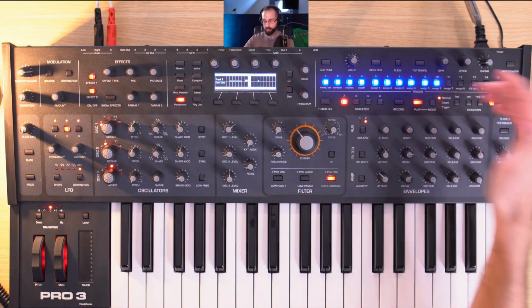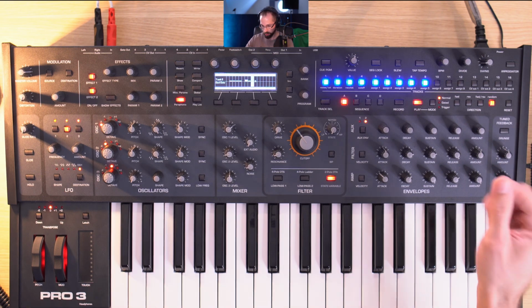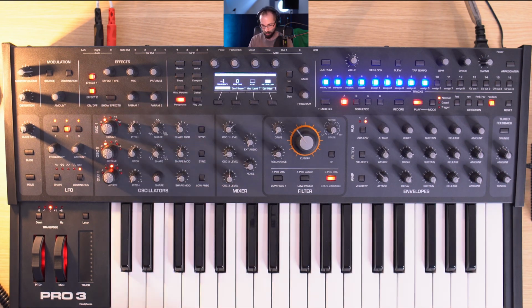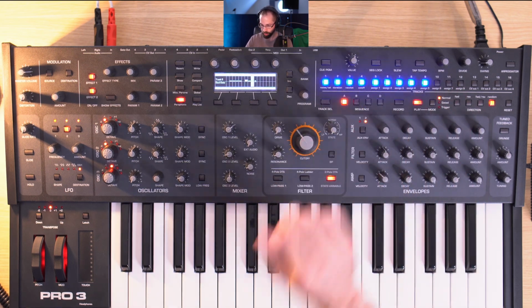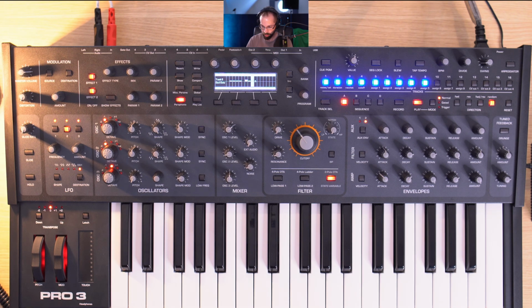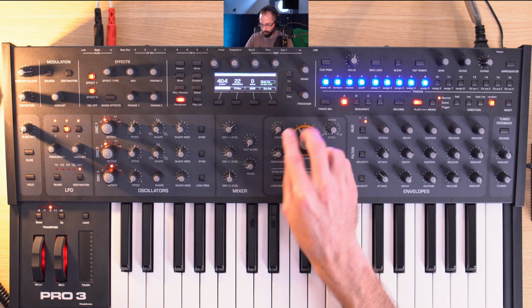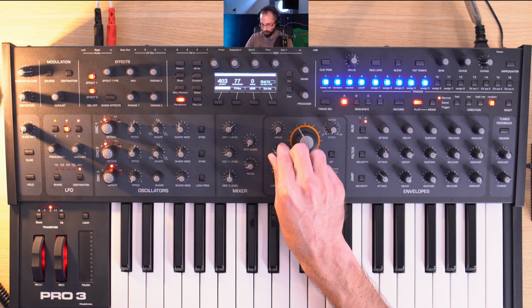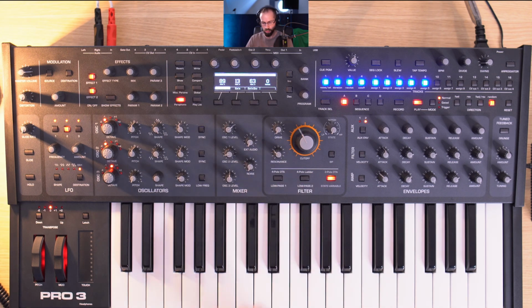I can change the length of any of these sequence lanes independently, as we mentioned, by pressing the last button and reset. So now, find all these sweet spots that are just evolving.